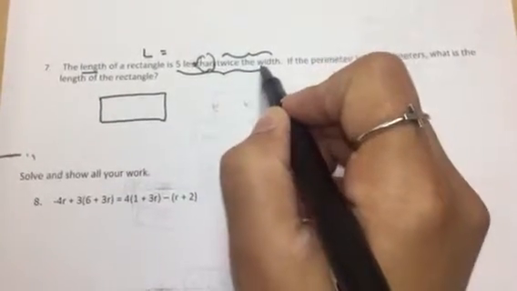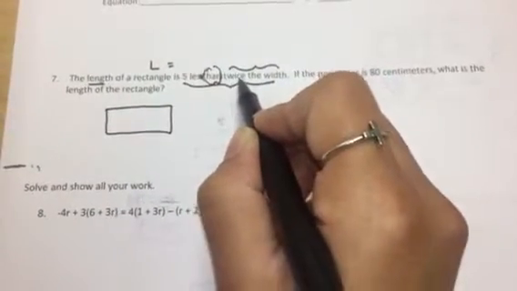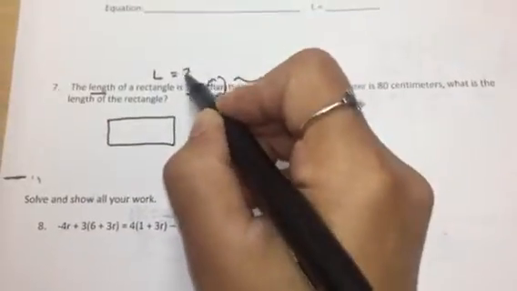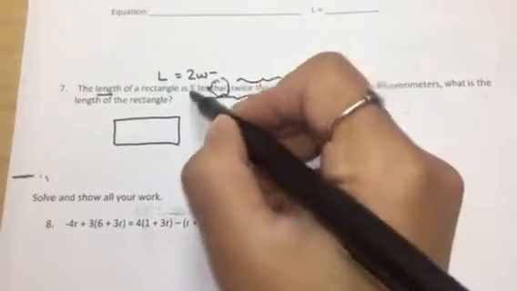So twice the width. Twice means 2 times the width. So 2 times, and I'm going to use a W for width. Less means minus, and then the 5. So this little expression, 2W minus 5, goes here for your length.